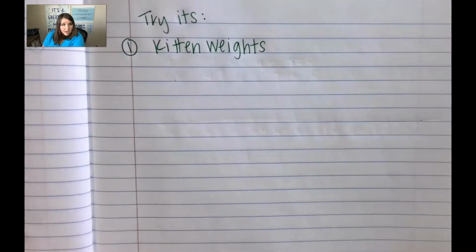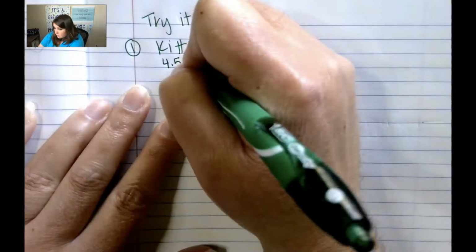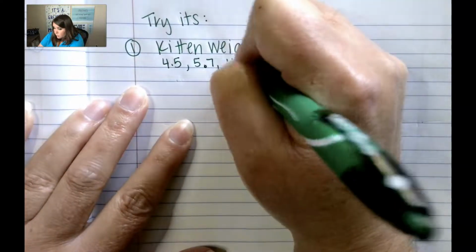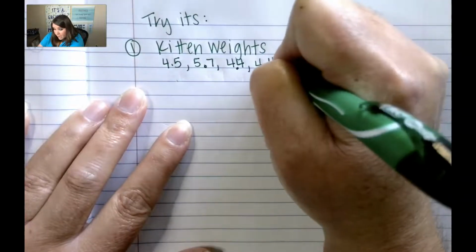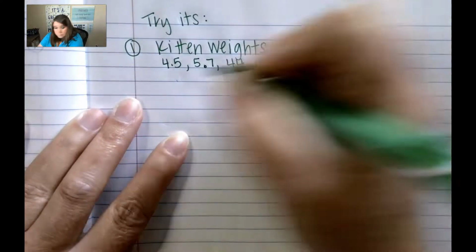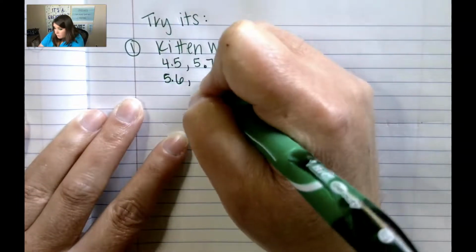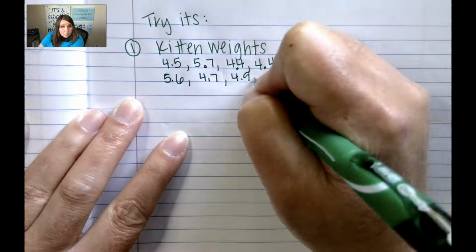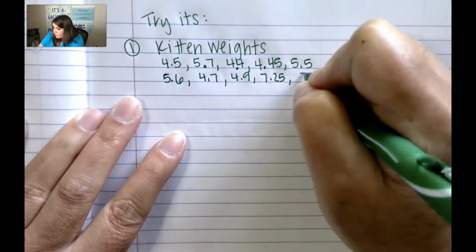The weights that we have are 4.5 pounds, 5.7, 4.4, 4.45, 5.5, we have a 5.6 and a 4.7. We have 4.9, 7.25, ooh, that's a big one, and a 5.